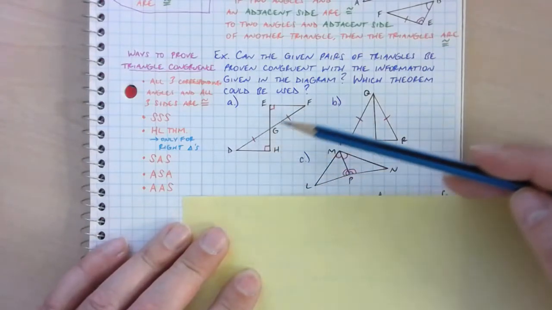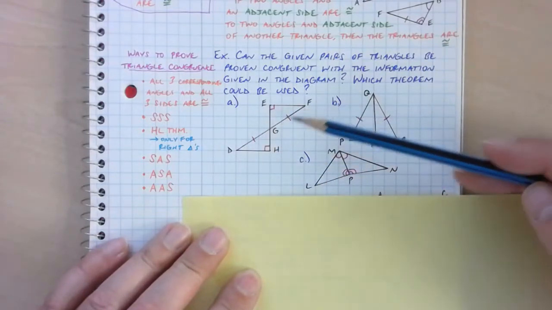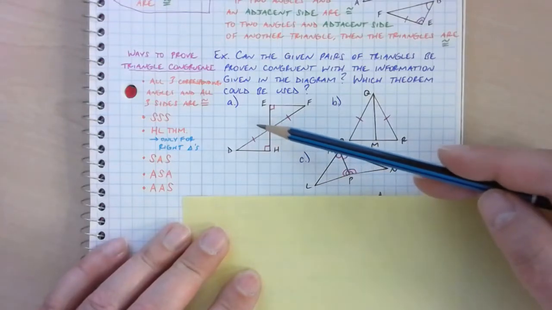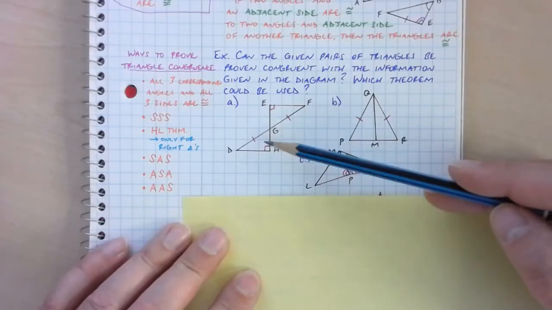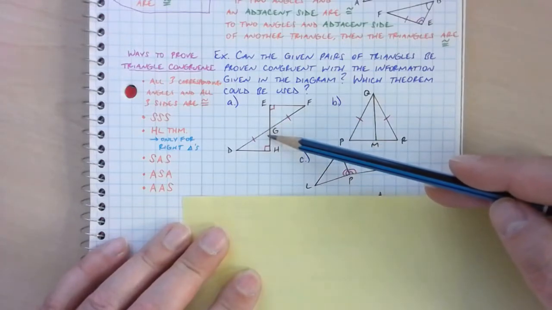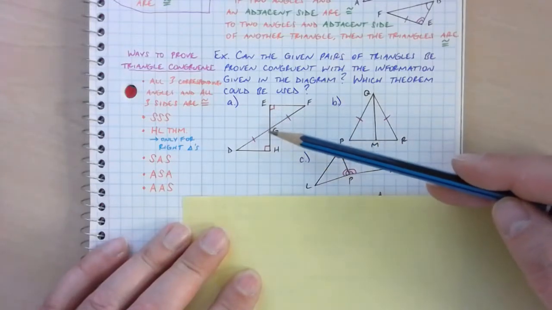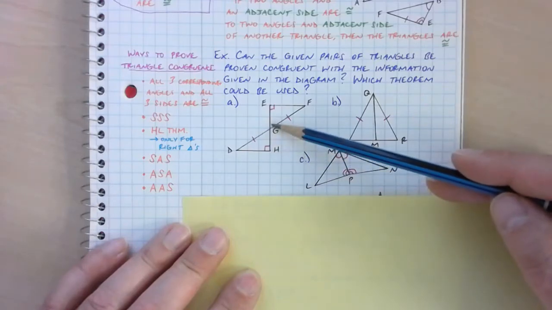EH and DF here make an X, meaning that the angles made by that X, the angles opposite each other, have to be congruent to each other. So angle DGH right here and angle EGF right here have to be congruent to each other because they're vertical angles.